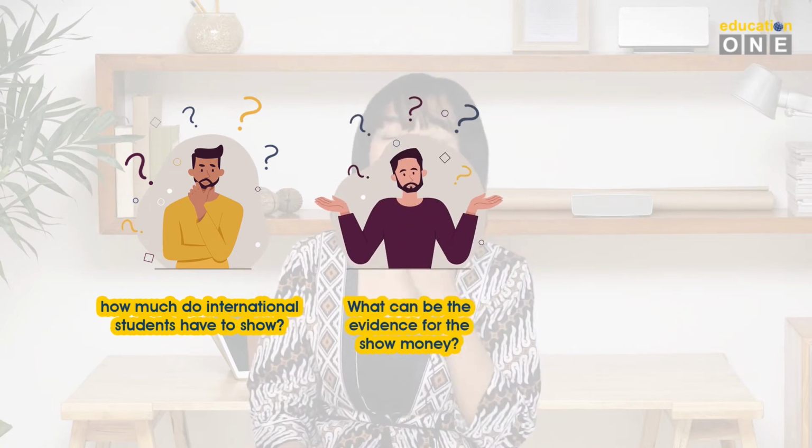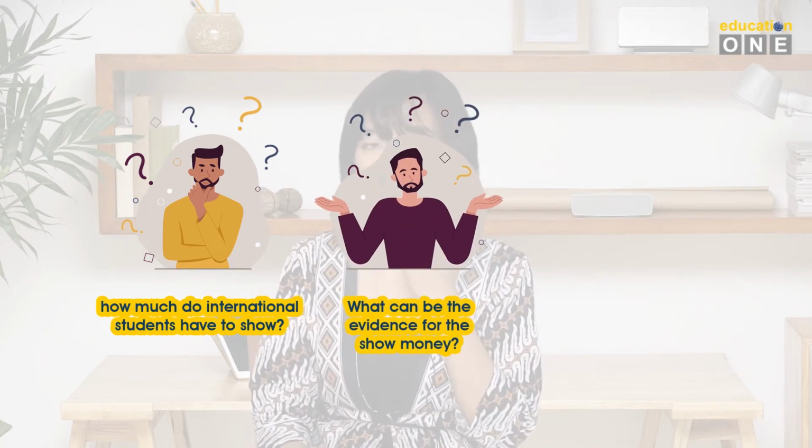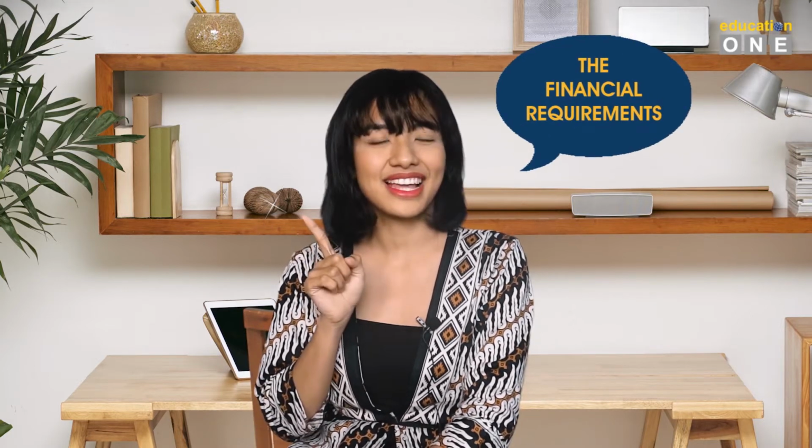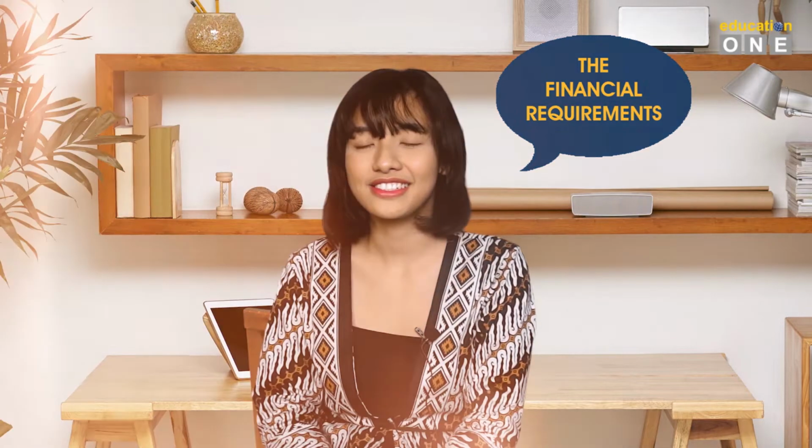Many international students wonder how to fulfill the financial requirements for an Australian student visa. Questions such as, how much do international students have to show? What can be the evidence for the show money? And who can be the sponsor? Are frequently asked questions by our clients. So today, I will give you a complete guide to securing one of the Australian student visa requirements, the financial requirements. Let's go to the video.